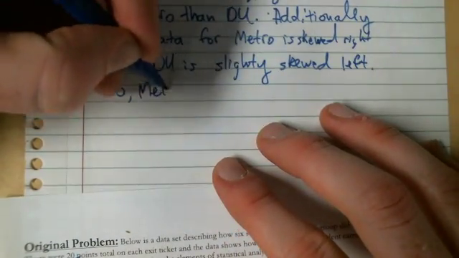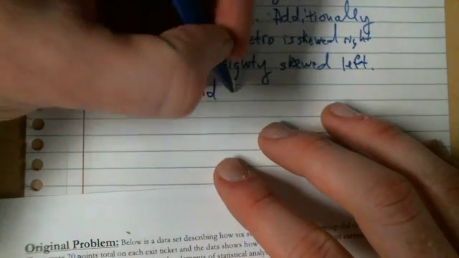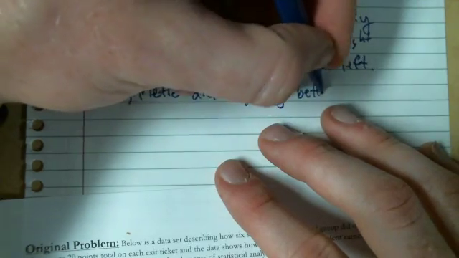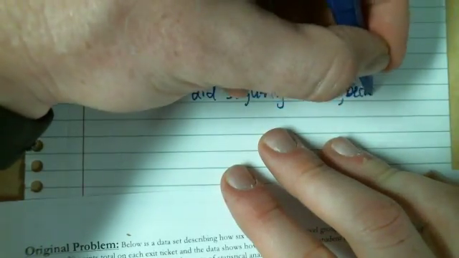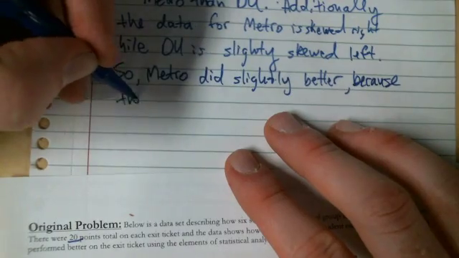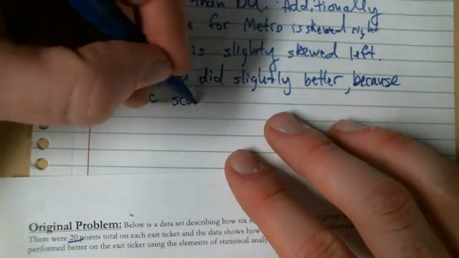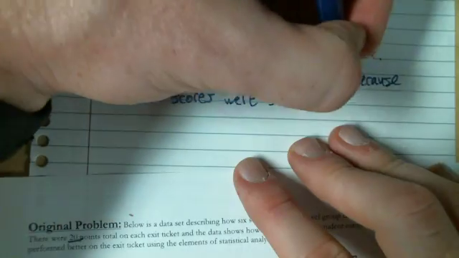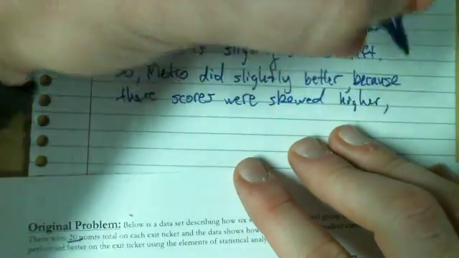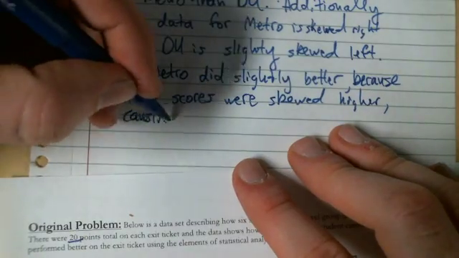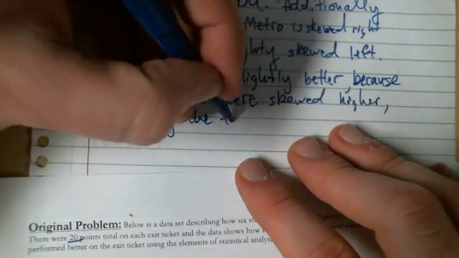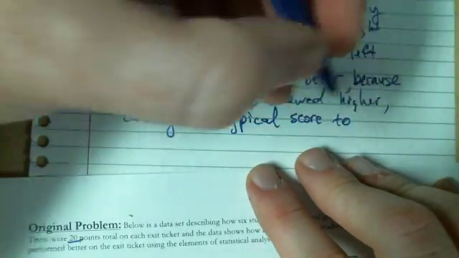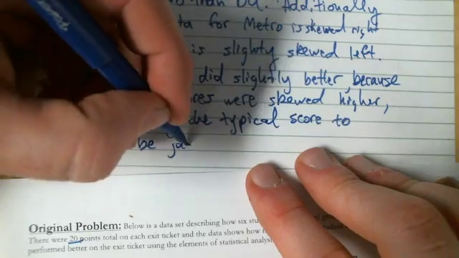So Metro did slightly better because their scores were skewed higher, causing the typical score to be just a bit higher, just a little higher.